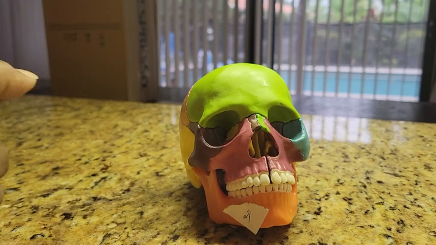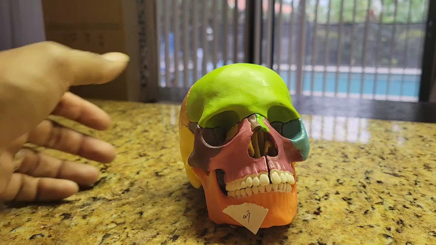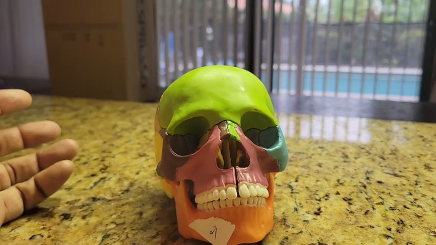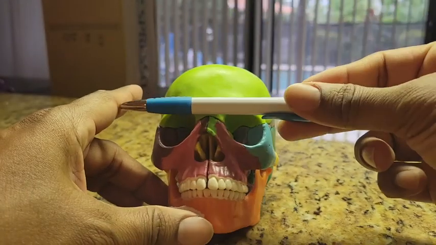Hey guys, when you're taking your anatomy physiology exam, you really want to be able to practice how you play. So you want to get your hands on these models as much as possible and work through them in the anatomy labs.